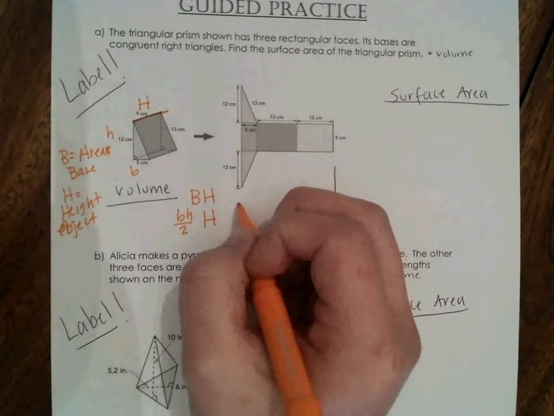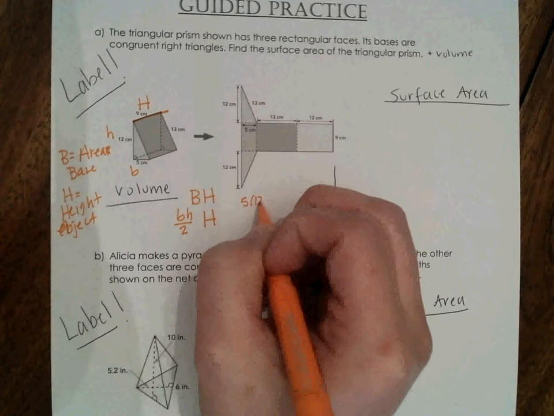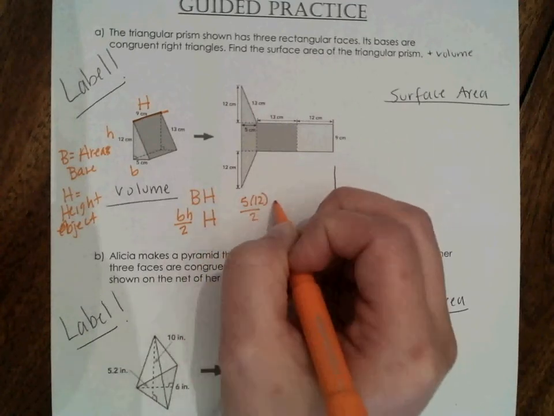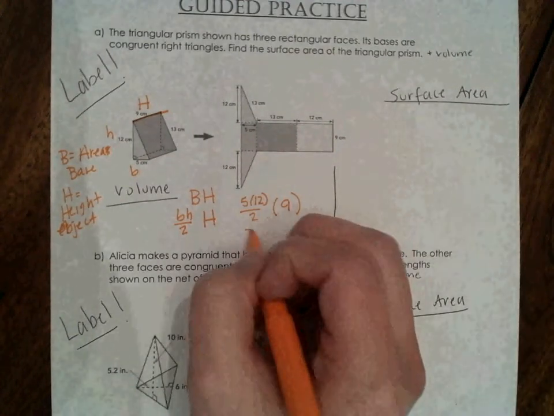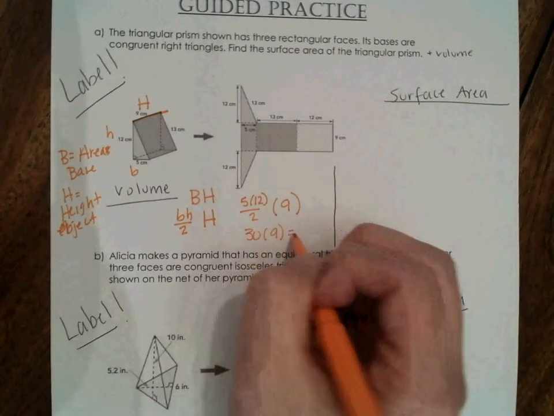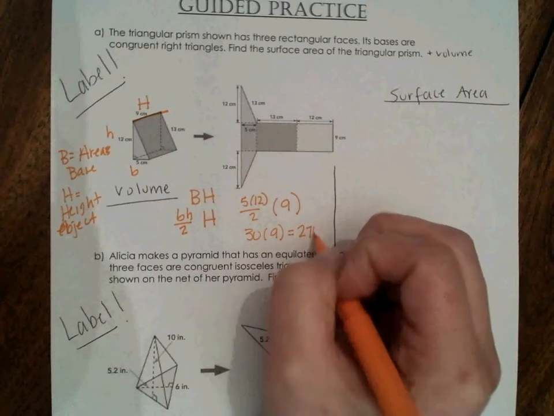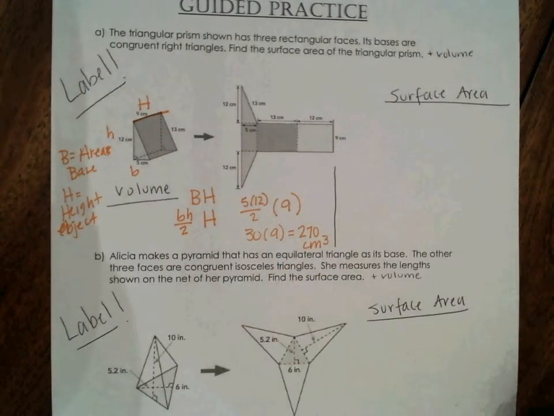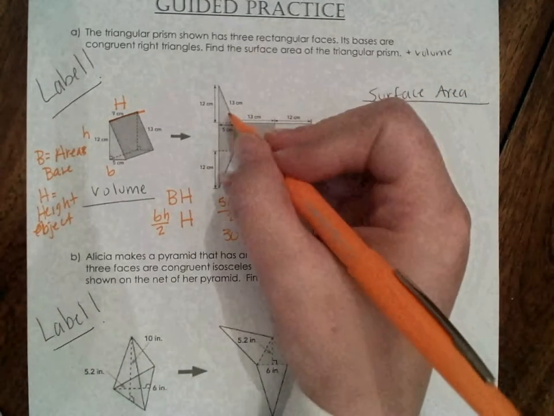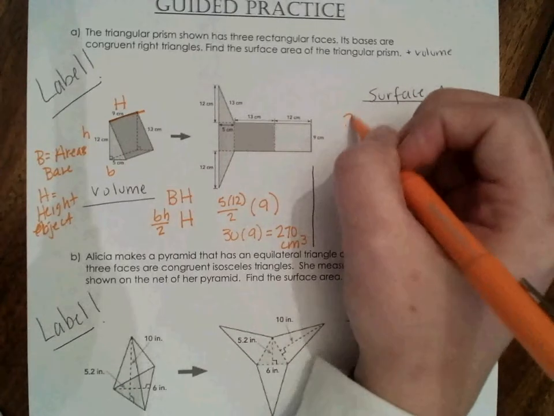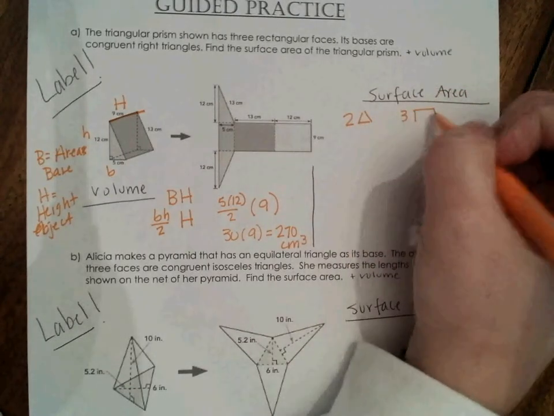So when I plug this in, I'm going to do 5 times 12 divided by 2 times the height of my whole thing, which is 9. When I plug this in, I get 30 times 9, which ends up giving me 270 centimeters cubed. For my surface area for a triangular prism, remember we can break this up into the objects in which it has. So when I break this up, I have 2 triangles and 3 rectangles.